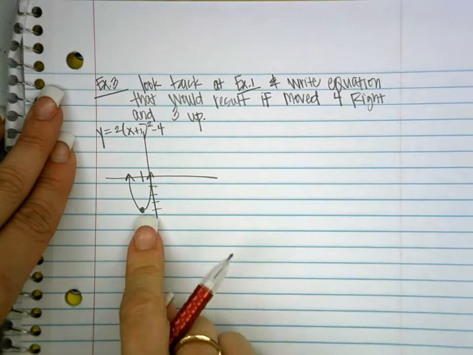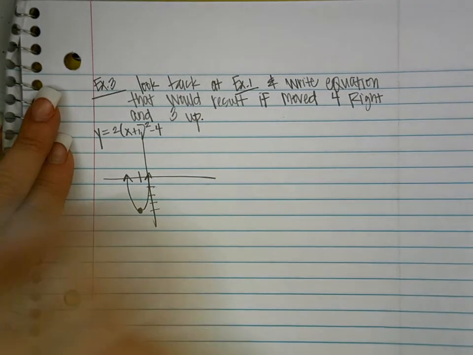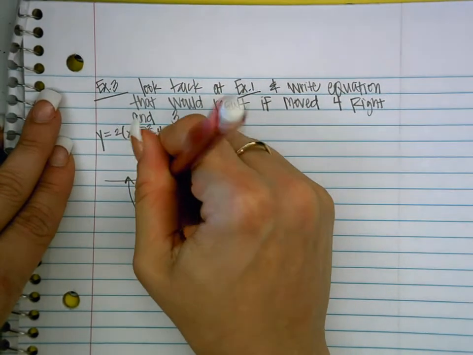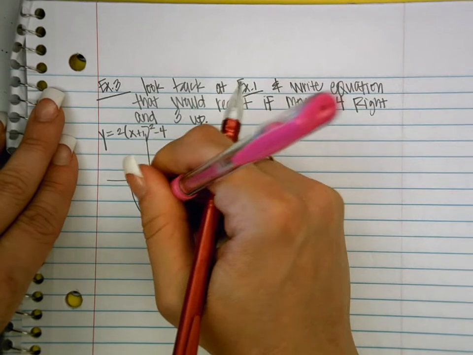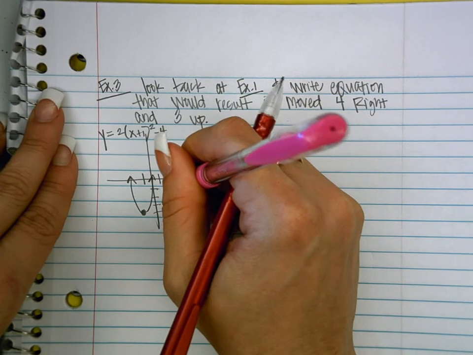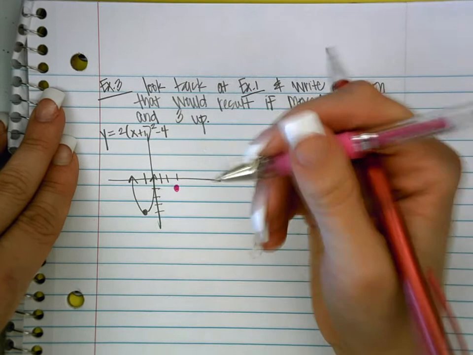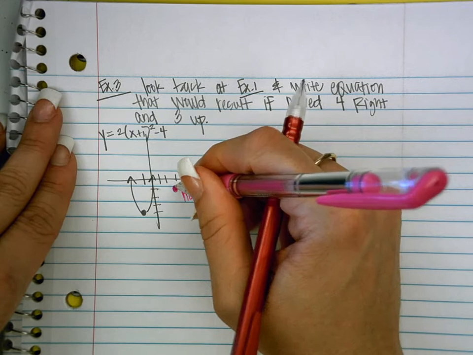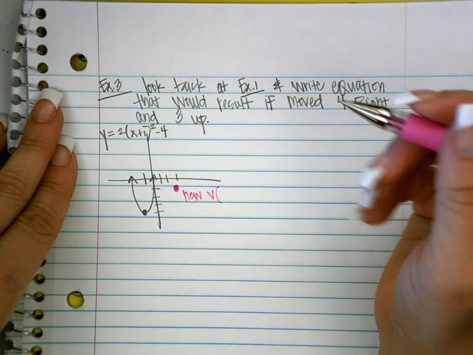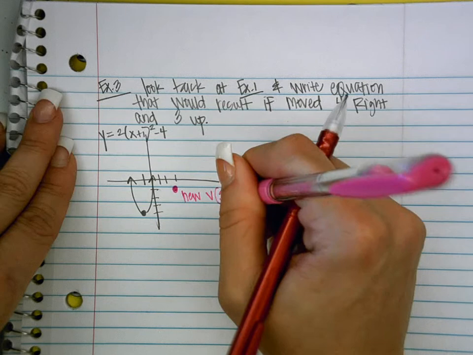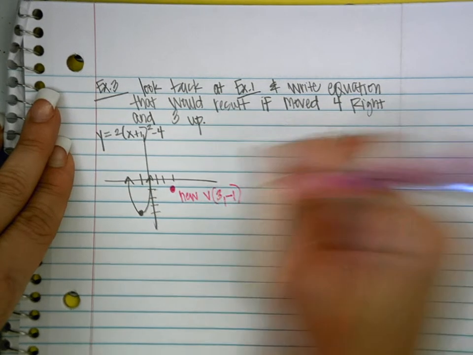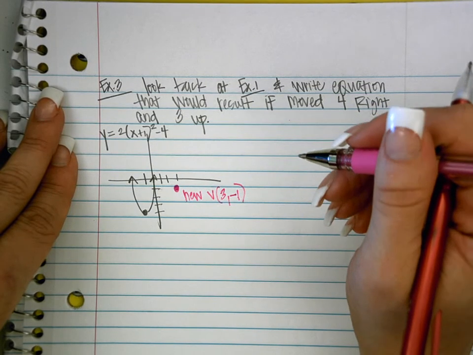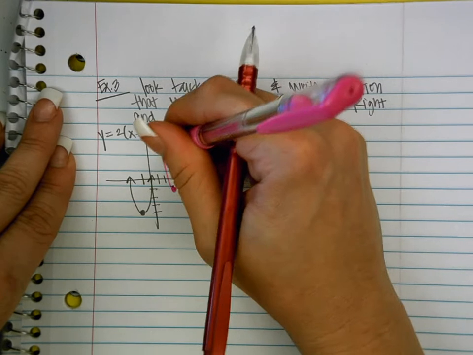If I shifted this entire parabola, okay, so take every single point on the parabola and move it. I'm going to move it 4 to the right and 3 up. So if I moved it 4 to the right, that would move over 1, 2, 3, 4, and up 3. What would my new vertex be right here? 3 over 3, down 1. So 3, -1. Would anything change about the width or what direction it was opening? No, it would still be skinny and it would still be opening up.